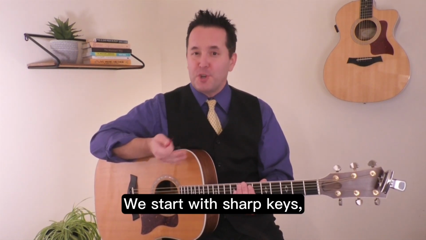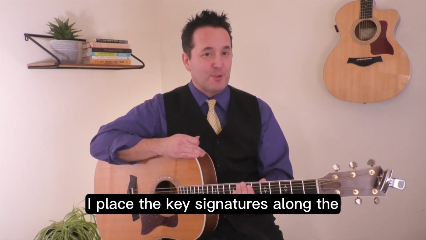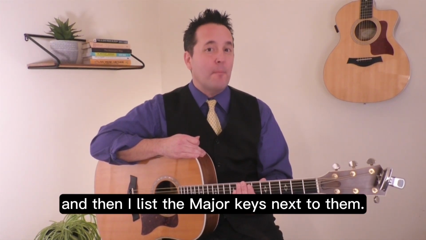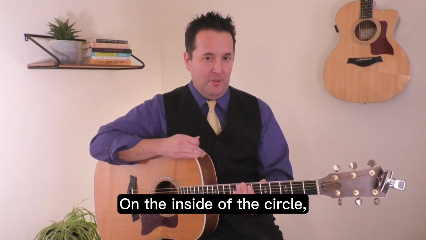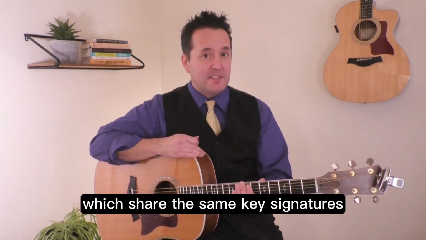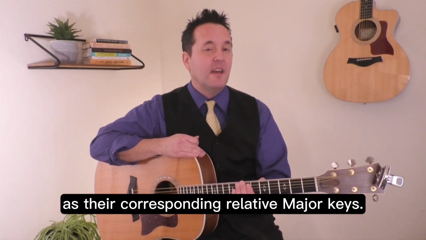We start with sharp keys, then we add flat keys. I place the key signatures along the outside of the circle, and then I list the major keys next to them. On the inside of the circle, I place the relative minor keys, which share the same key signatures as their corresponding relative major keys.